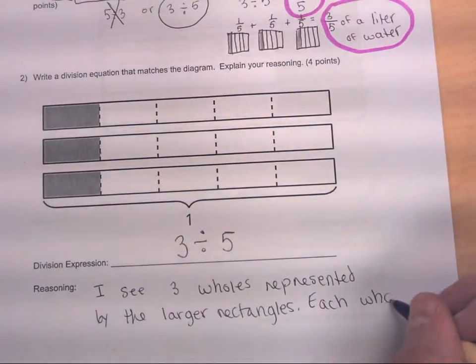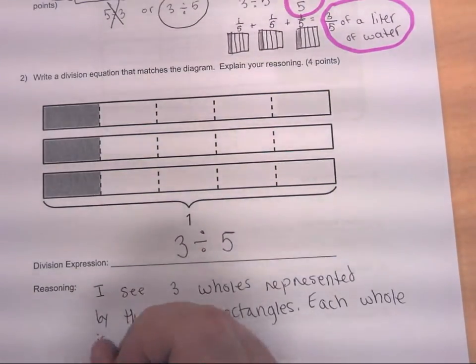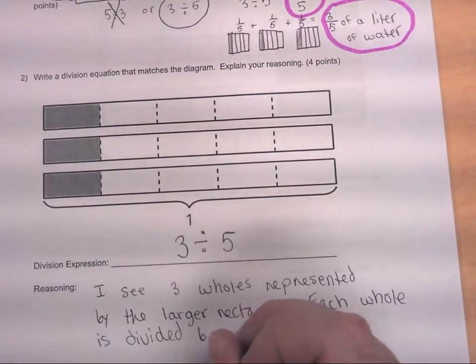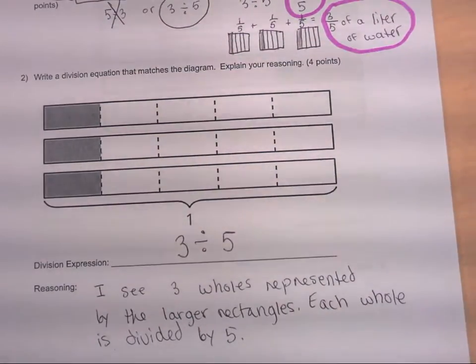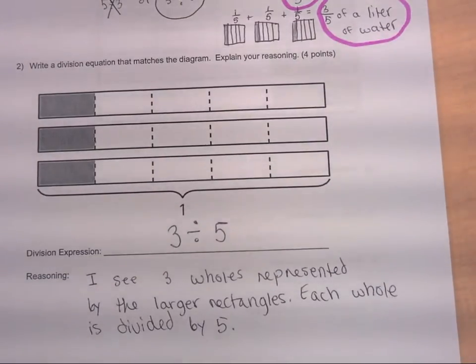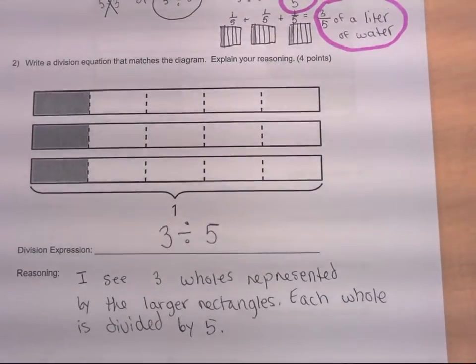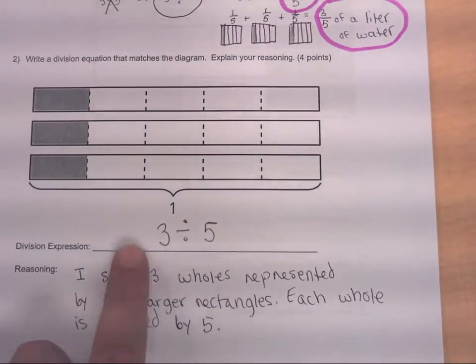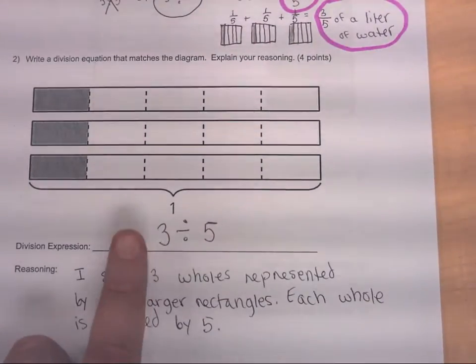Each whole is divided by 5. And that would be enough of an explanation to show the reasoning for why this diagram is represented by the division expression shown here.